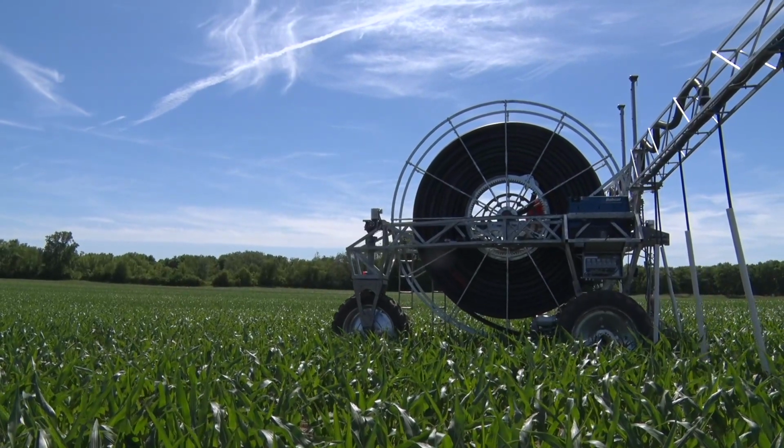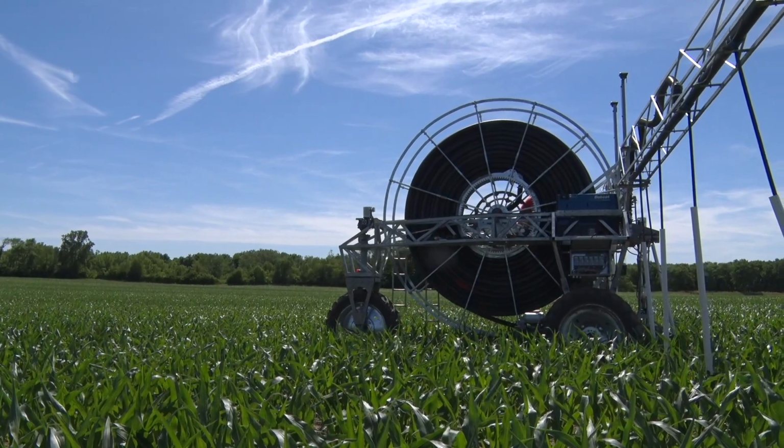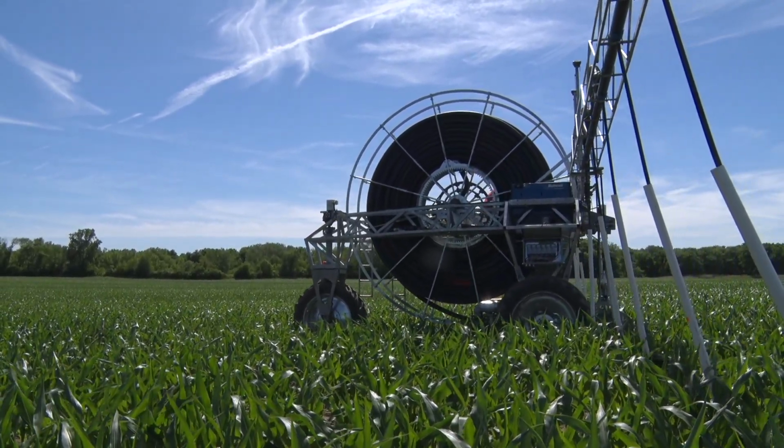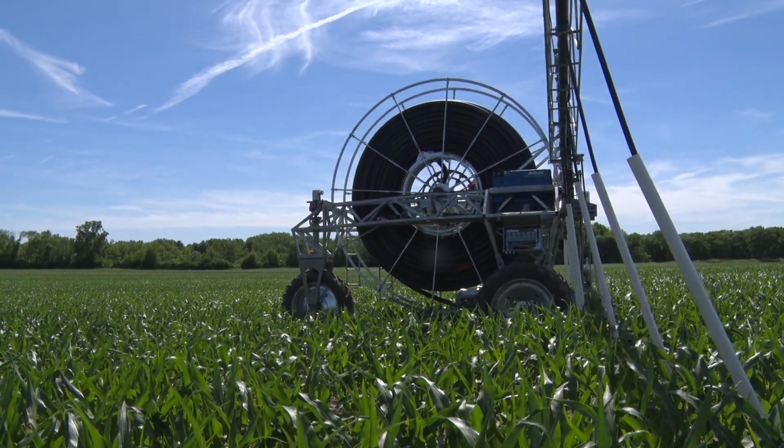A question here related to handling wind. It says, looks top heavy, we get 70+ mile-an-hour thunderstorms that roll pivots. This is an interesting question for sure. As you think about this idea that it looks top heavy, keep in mind that there's as much reel below the machine as there is above the machine. So the center of gravity is actually below the frame of the machine itself and shifted a bit towards the rear tires. And so when it comes to wind, we've done quite a bit of calculations on this.